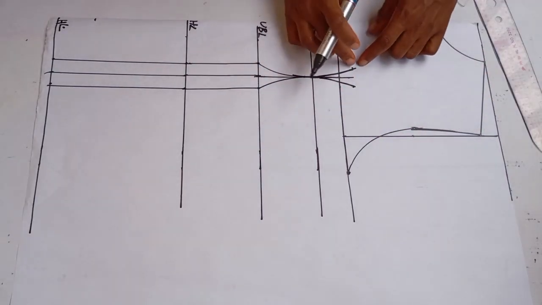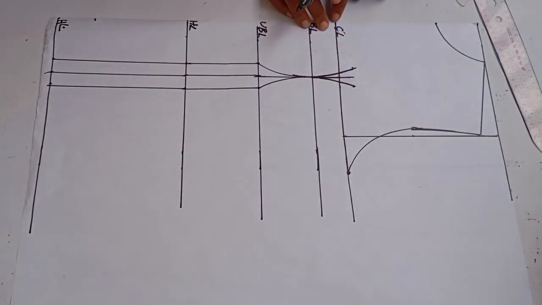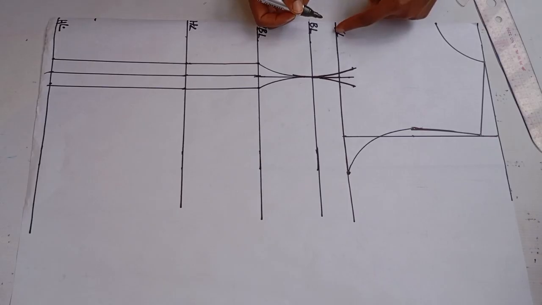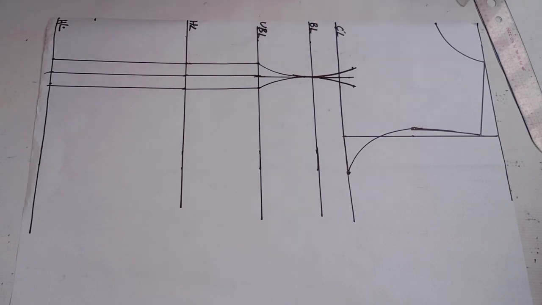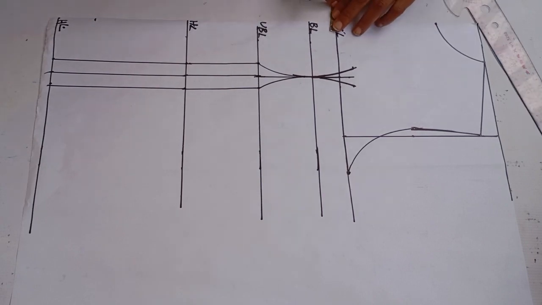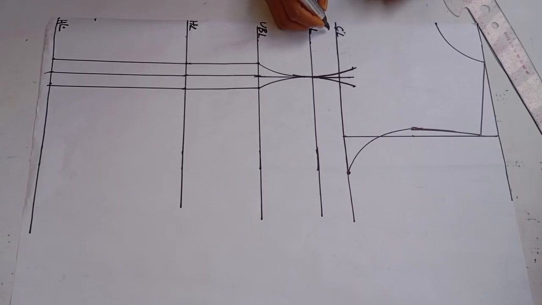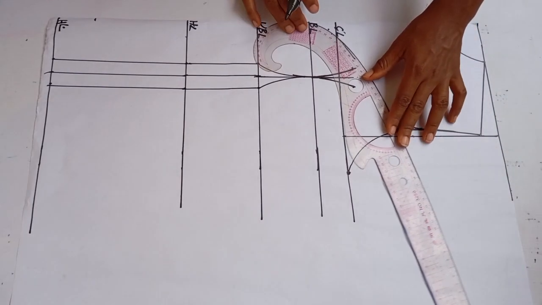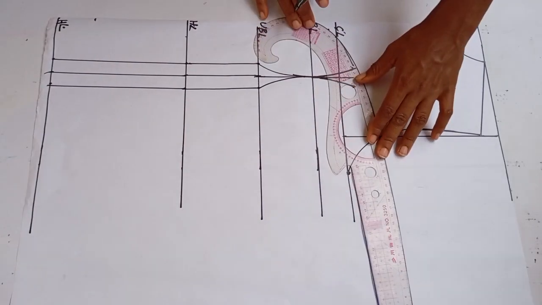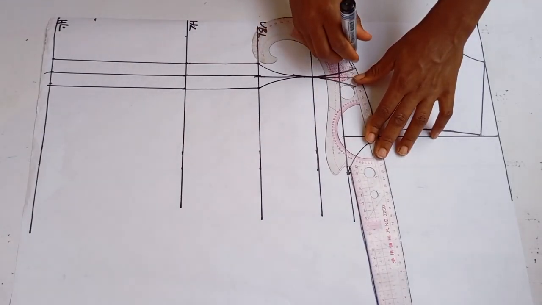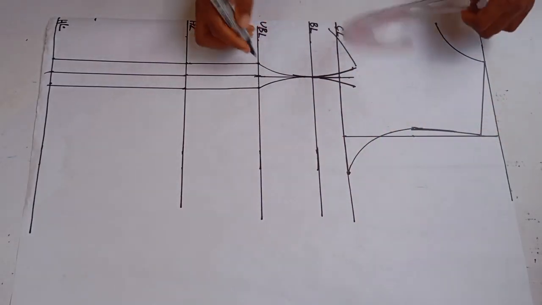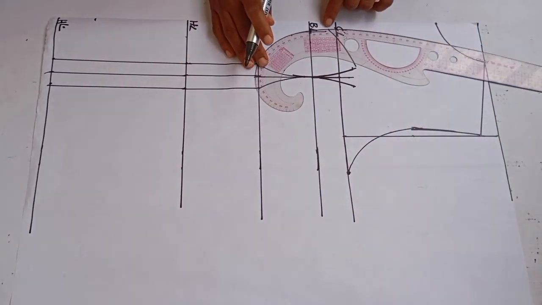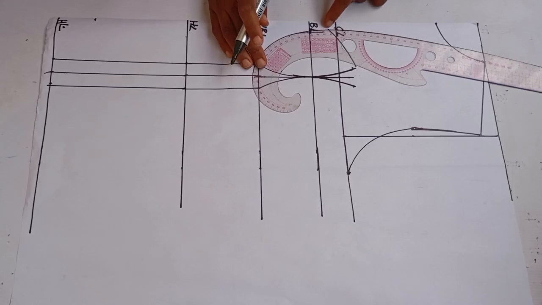Now after that, I'm going to make a very nice curve here. So on this chest line, I'm coming down here by 1/2 inch. Then I'm also going to keep 1/2 inch towards the center front. Okay, so let me mark it 1/2 inch on both sides. Then I'll make a curve. So after that, from my under bust line, I'm going to connect it to this line dot I made here.